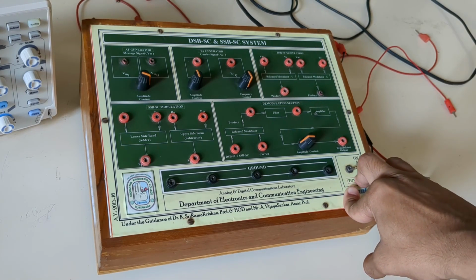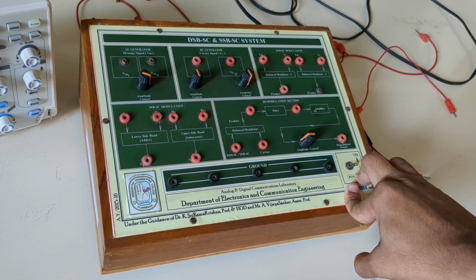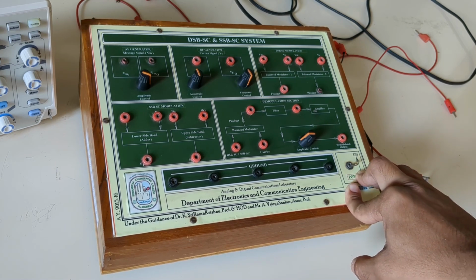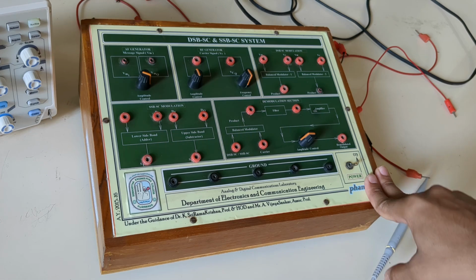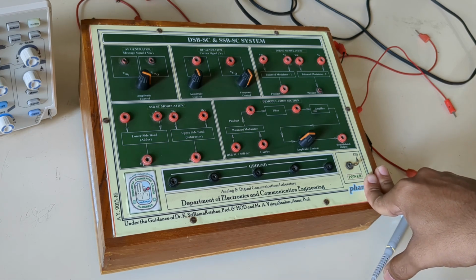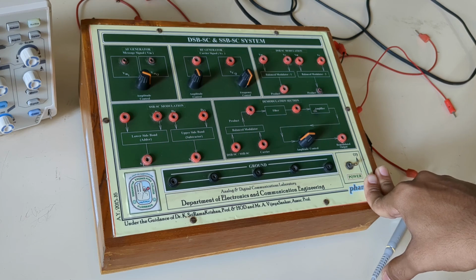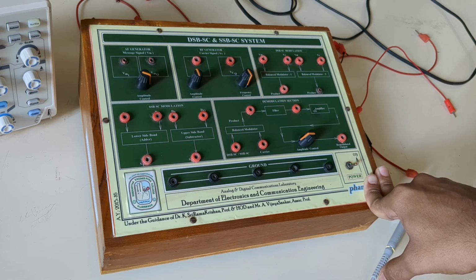Good morning everyone. Today we will be talking about DSB SC. In our previous experiment we had seen how to perform AM using a kit called the AM and FM generation kit. In that kit we had seen how to obtain an under-modulated signal, over-modulated signal, critically modulated signal, and also how to perform demodulation for an under-modulated signal.